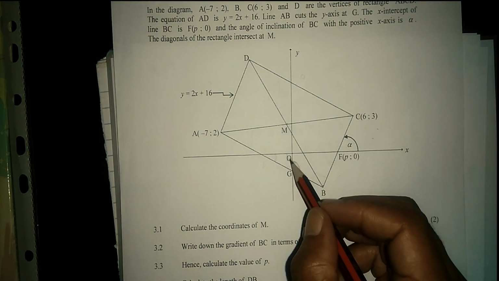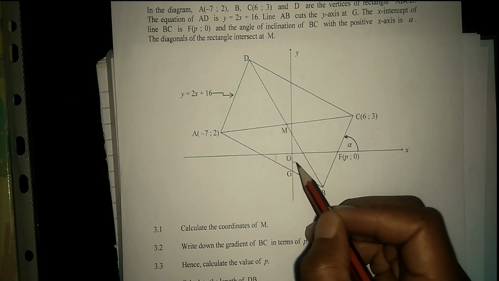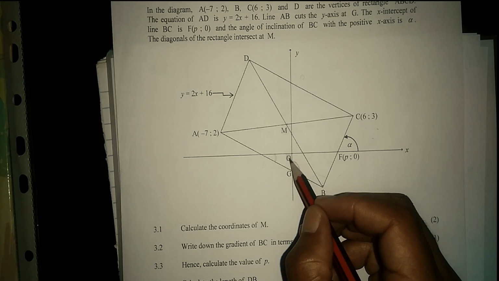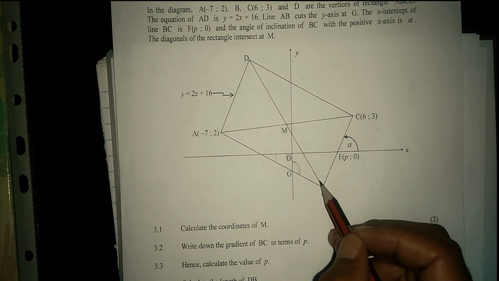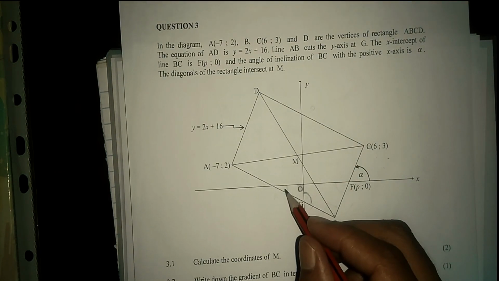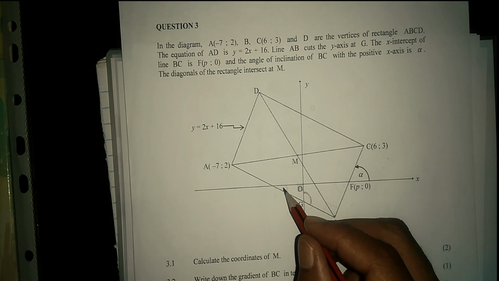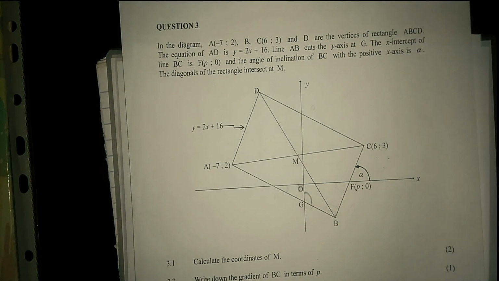To calculate OGB, I need the other angle, and we already know the other is 90. Once I get that angle using these two angles, I add it to the 90 and that gives OGB.